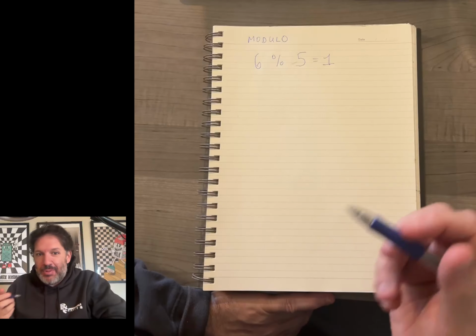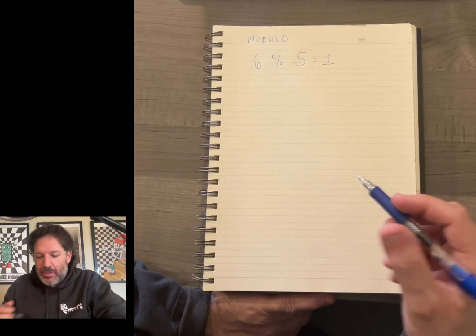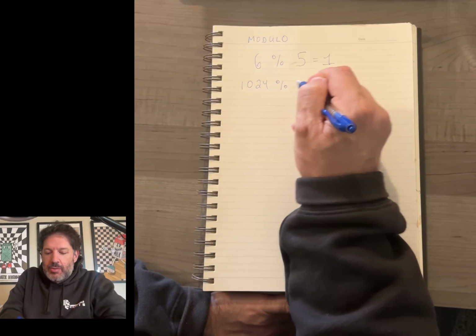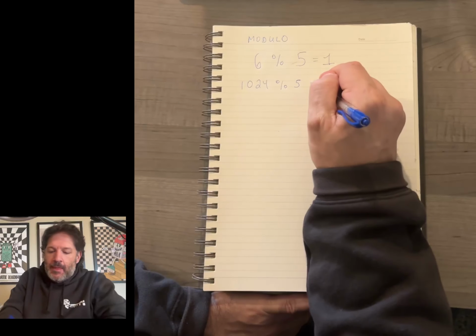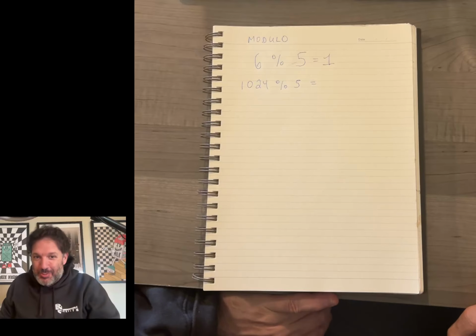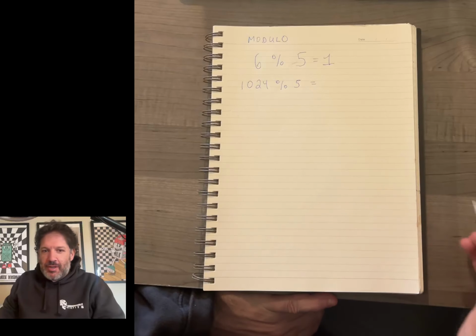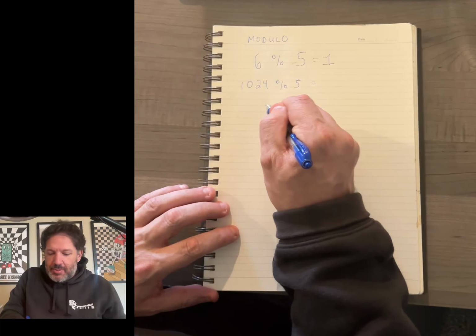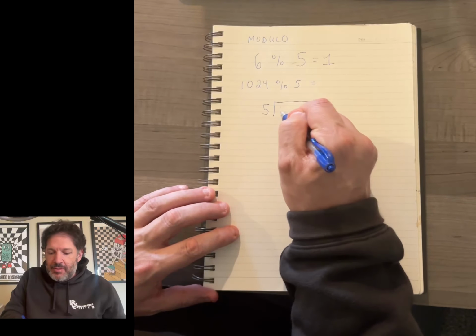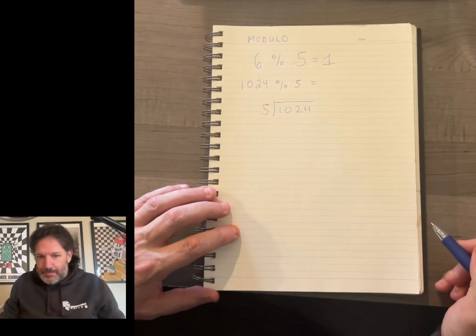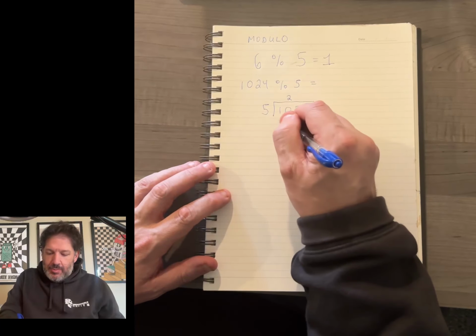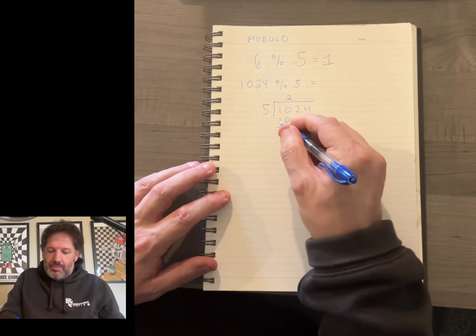If I try something a little bit more, maybe a little bigger number like 1024 modulo 5. Now I can tell you right now, the answer will be 4. I know from my 2 eyes, but I'm going to do just a long division just to be complete about it. So let's do a typical long division. 5 into 1, 0, 2, 4. Okay. So we would say 5 goes into the 10, 2. And that has a nice remainder of 0.